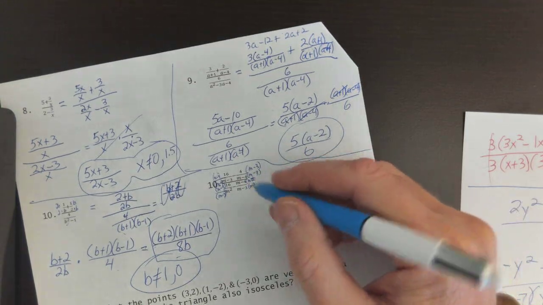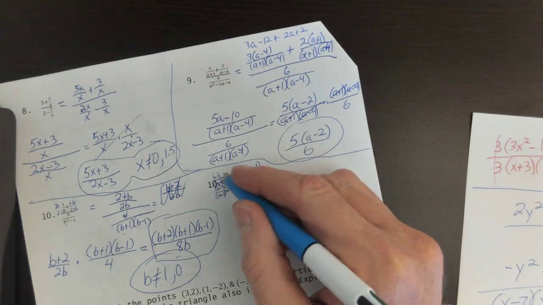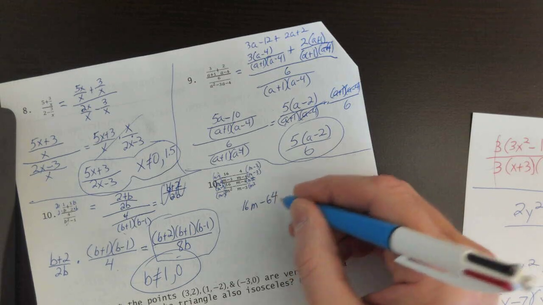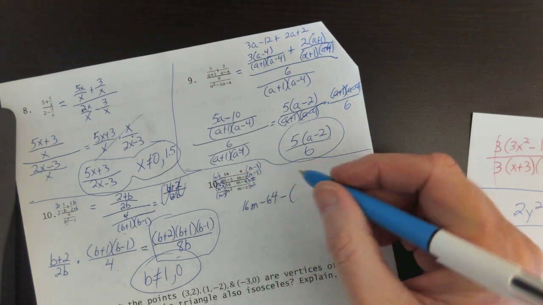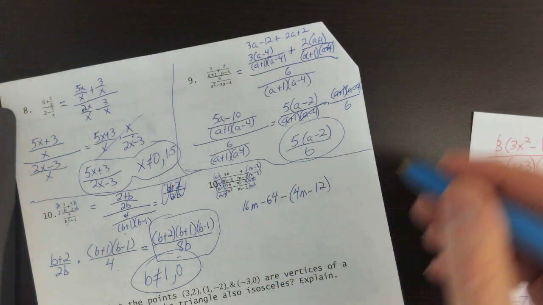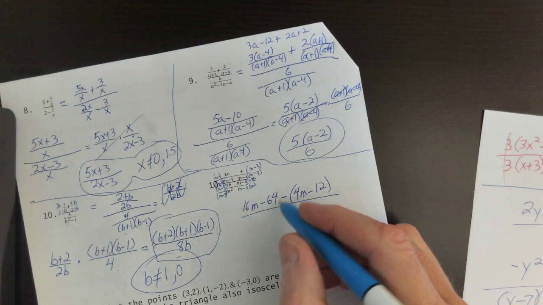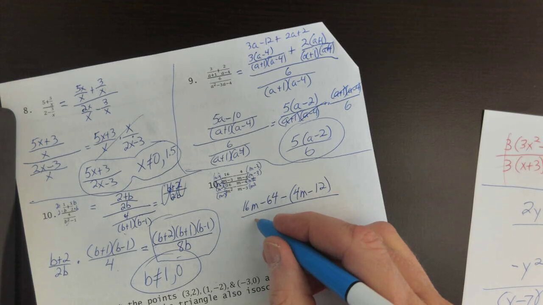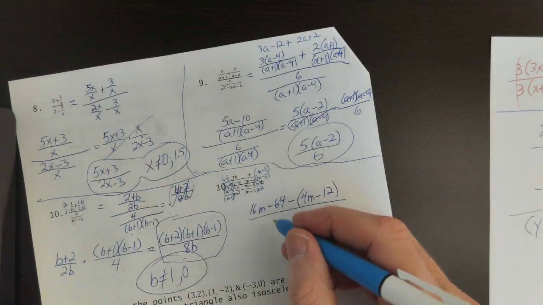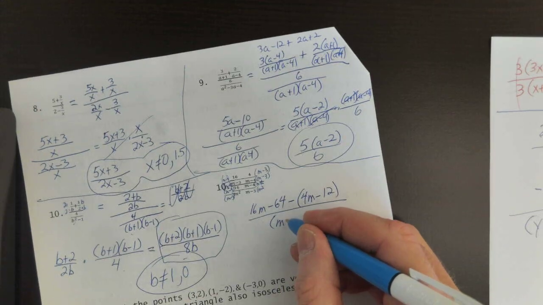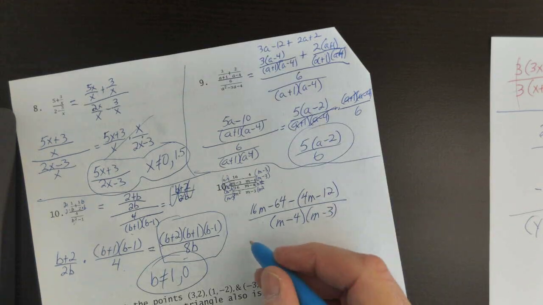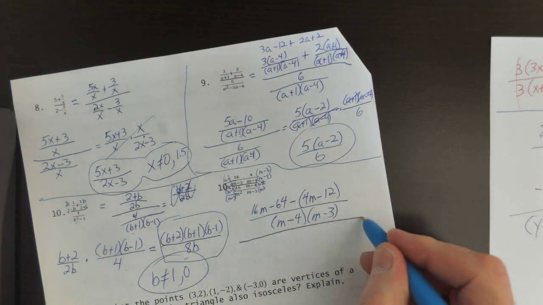Okay. So 16 times m minus 4 is 16m minus 64 minus 4m minus 12. I'll take care of that in the next step. And this looks like this one's going to make it over on this paper to finish it. M minus 4 times m minus 3 is my least common denominator there.